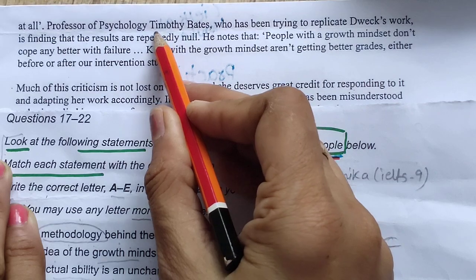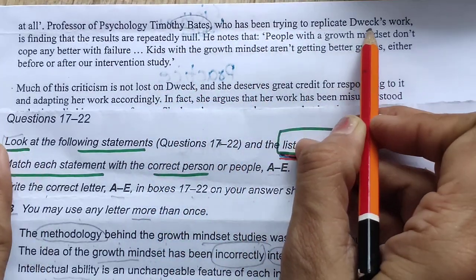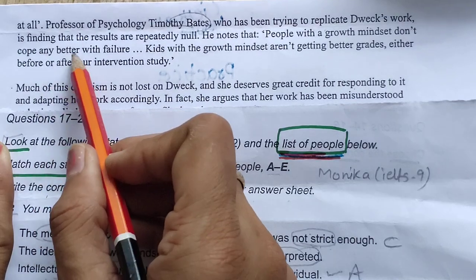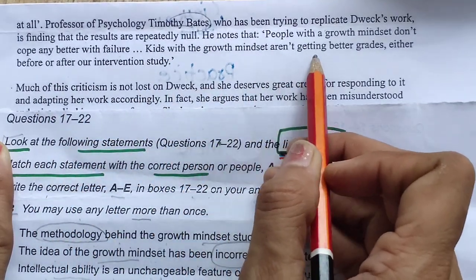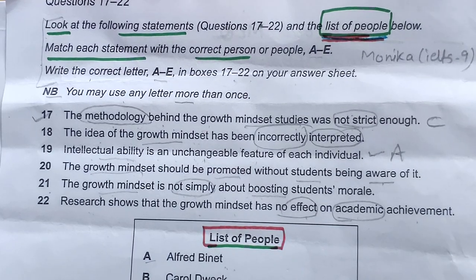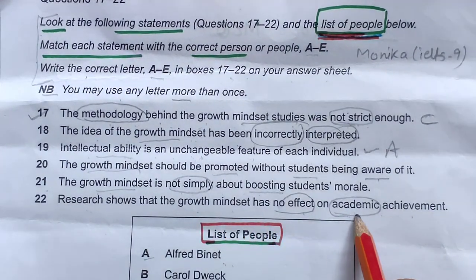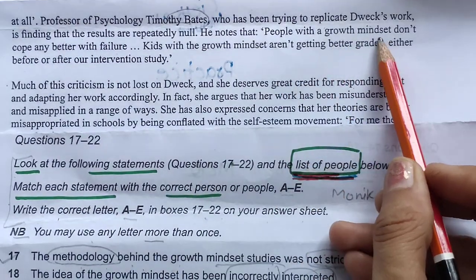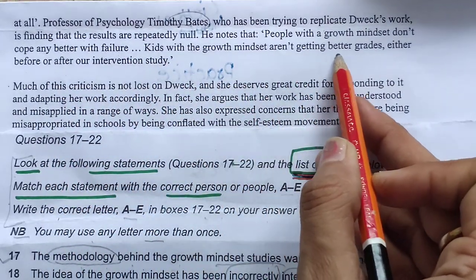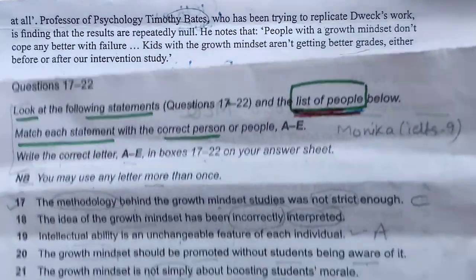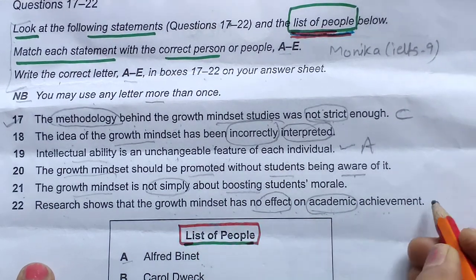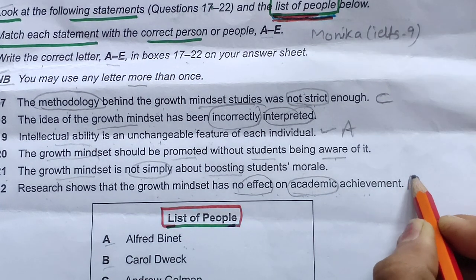So the next person, Timothy Bates, who has been trying to replicate Dweck's work, is finding that results are repeatedly null. He notes people with a growth mindset don't cope any better with failure. Kids with a growth mindset aren't getting better grades either before or after the intervention study. So he is talking about academic achievement. So this statement, research shows that growth mindset has no effect on academic achievement. I will go with this, D.